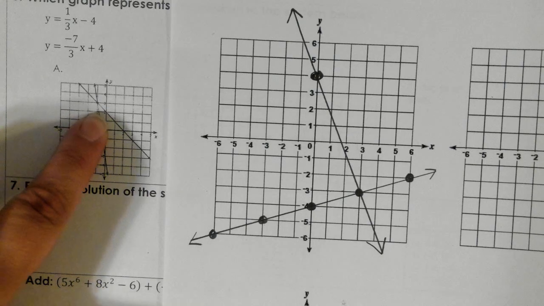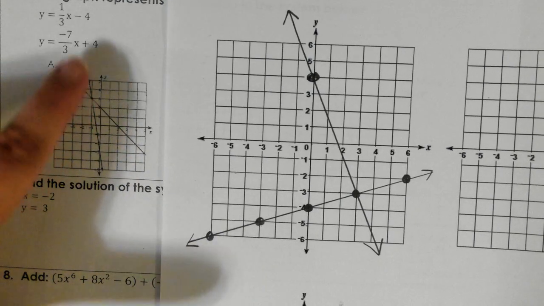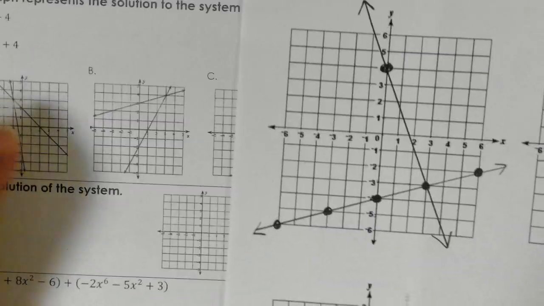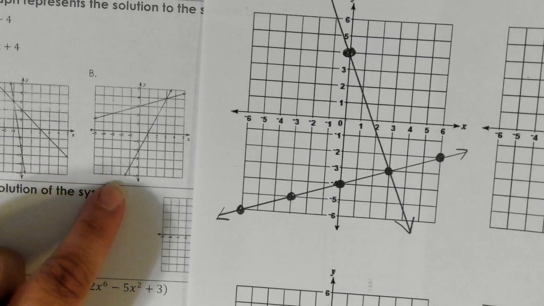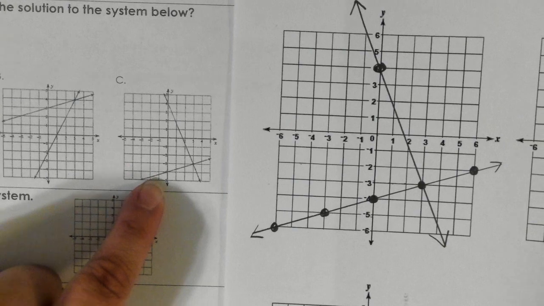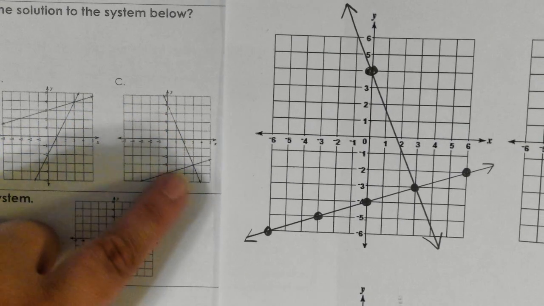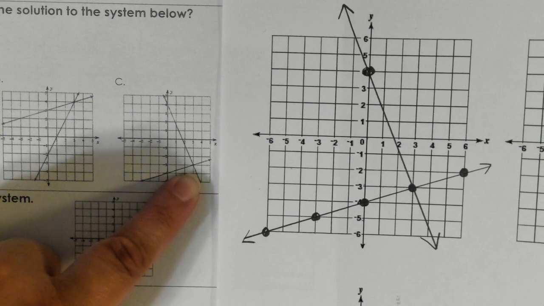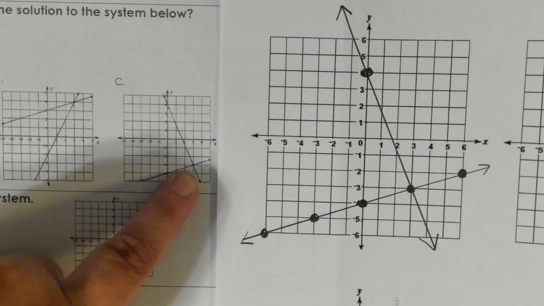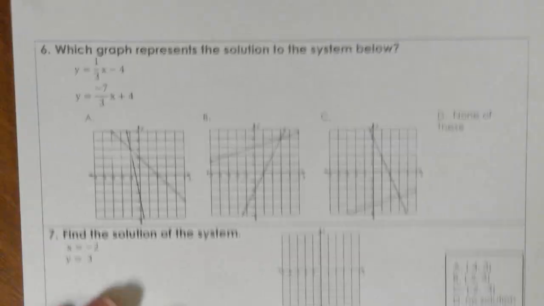Like that starts at a positive 2. I need to start at a positive 4, so that can't be it. Look at this one. We can see that the lines aren't matching up there. Look at this one. Okay, did we start at a positive 4? Yes. They met at 3, negative 3 also. Started at negative 4. Yeah, so C has to be my solution.